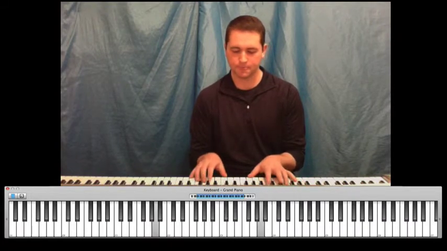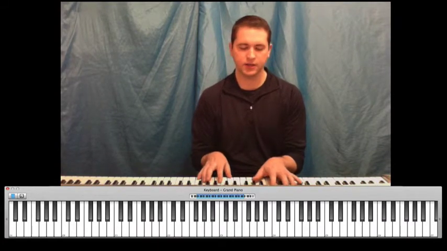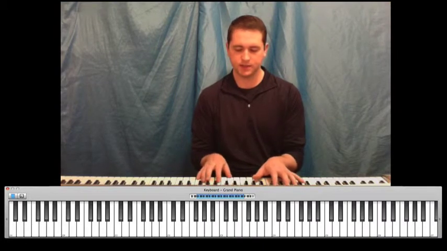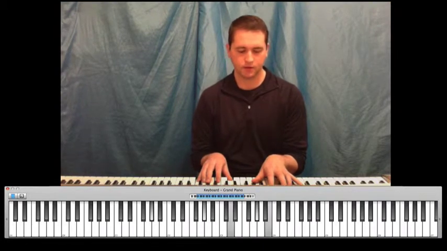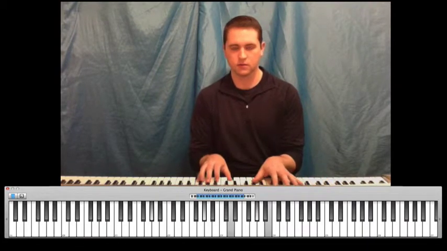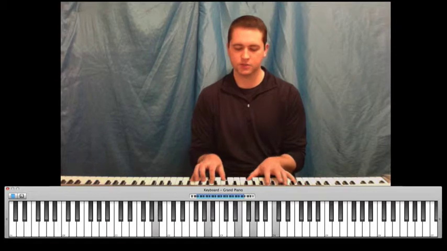Okay? And this you can actually use over any minor chord, really. It's a little walk up. So it's basically E7 over G sharp to A minor. Okay, so C, E7 over G sharp to A minor.